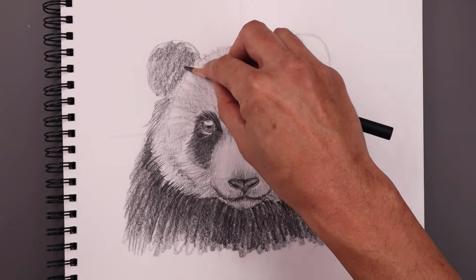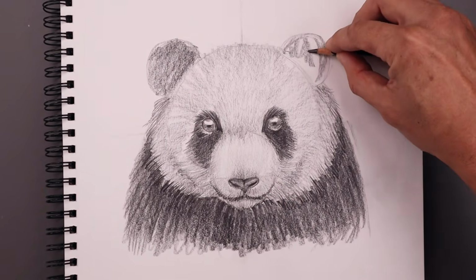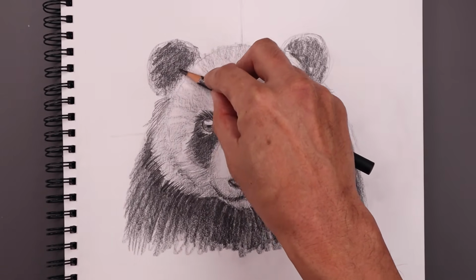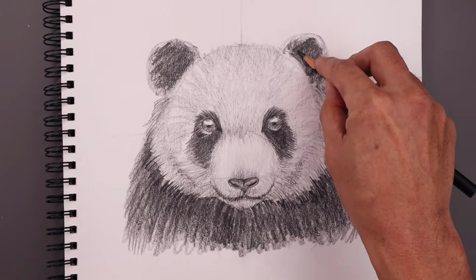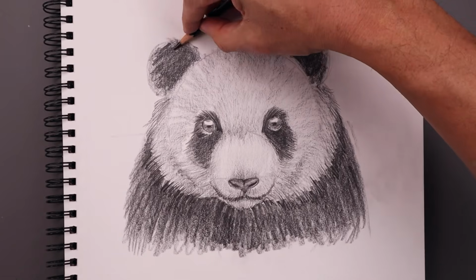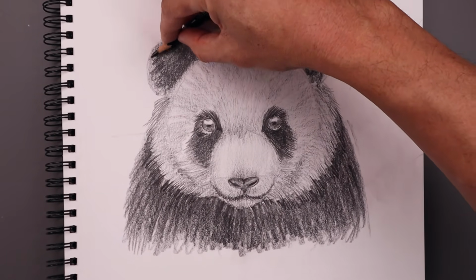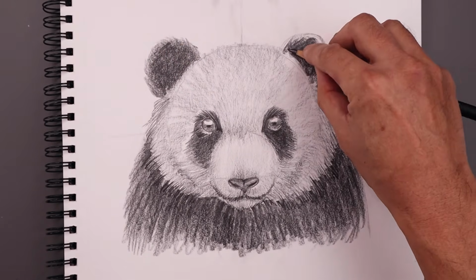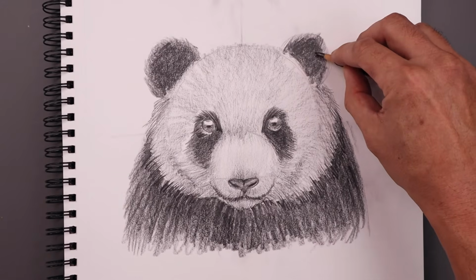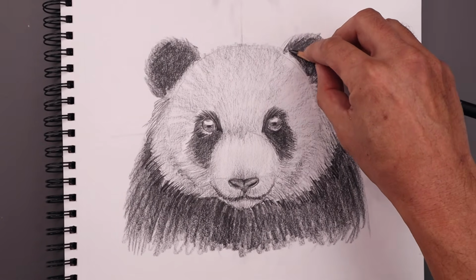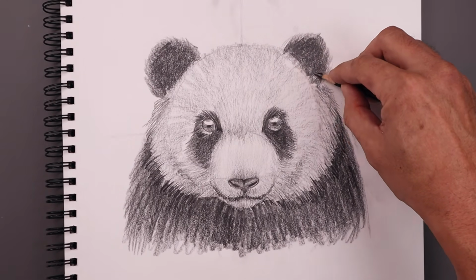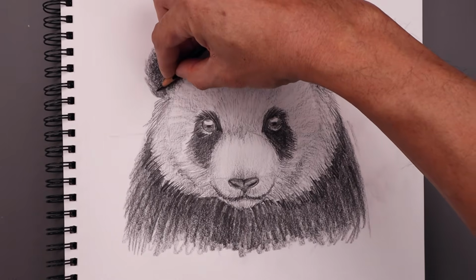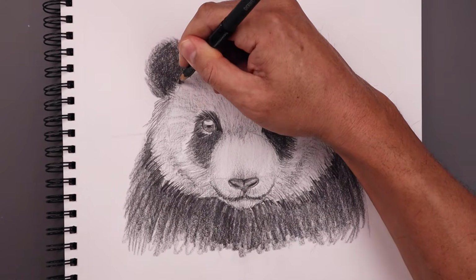And I'm going to move up and just darken up the inside of the ear. We'll just soften up the outside edge of the ears. I just want to blend the darkness of the ears in towards the head.